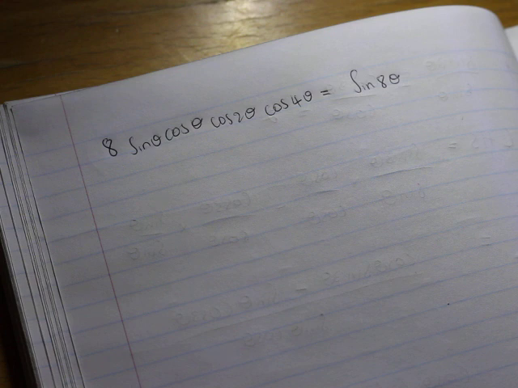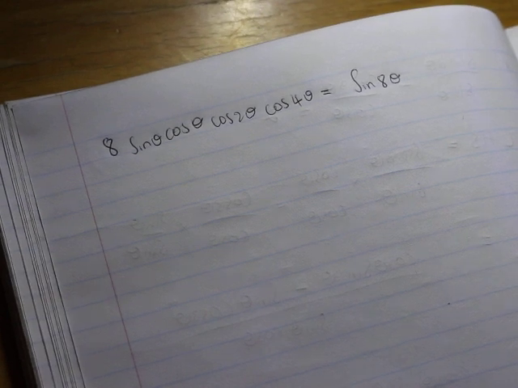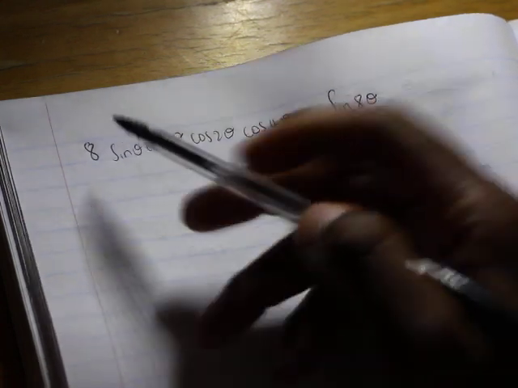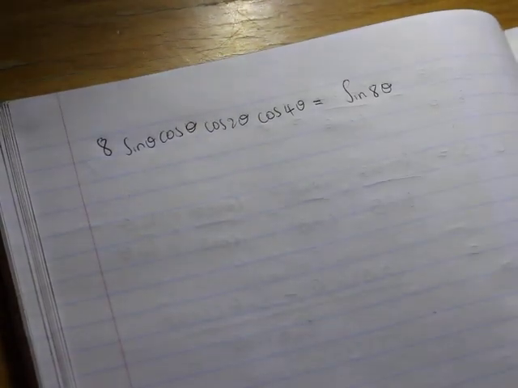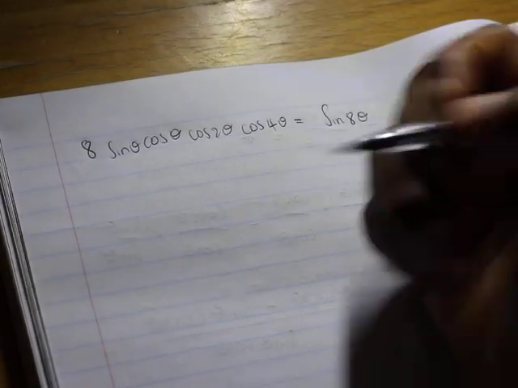Yes, so I'm just trying to check if we can actually tackle this one. And remember, you guys, we can rewrite this as the sine of 2 theta. Okay, I want to show you something.